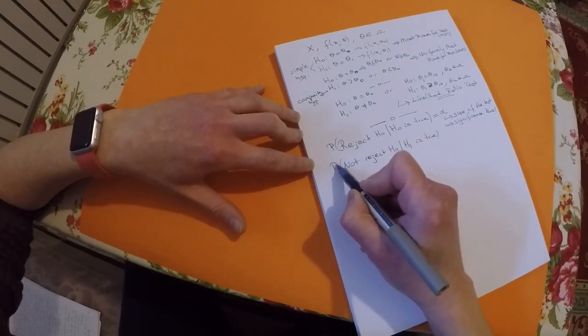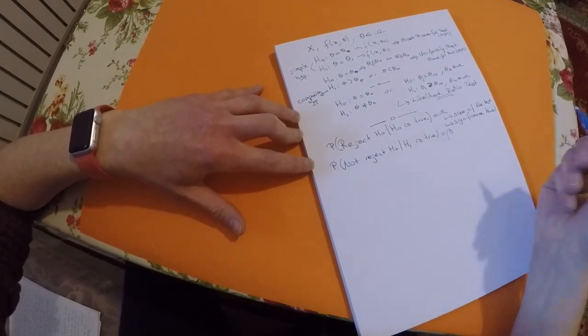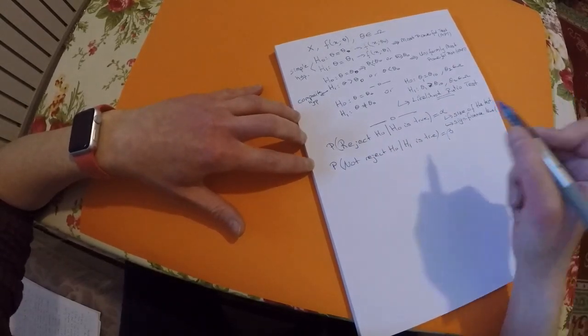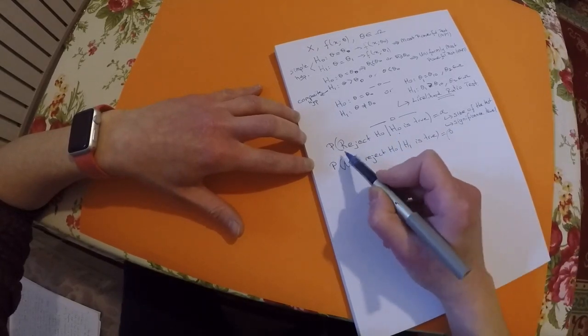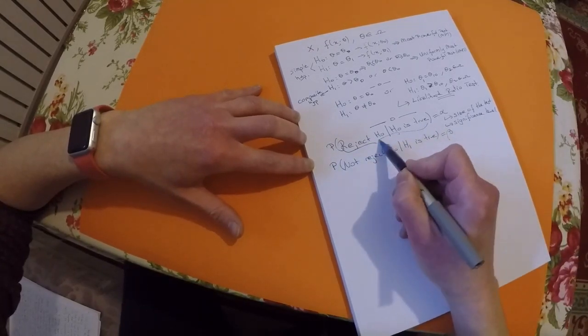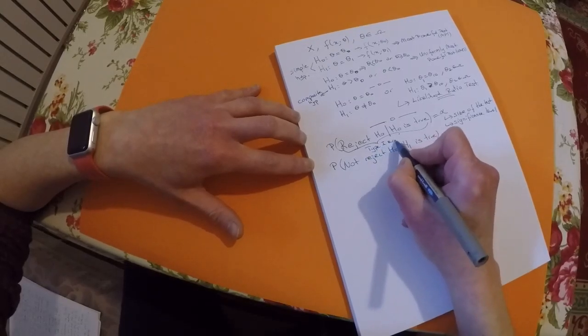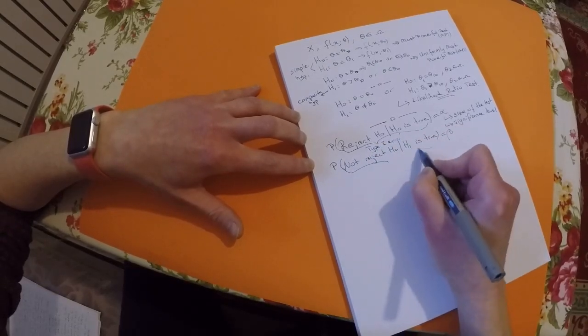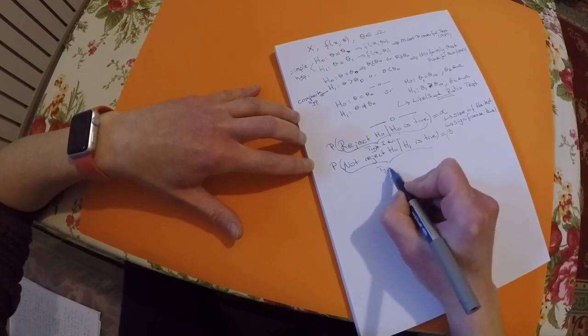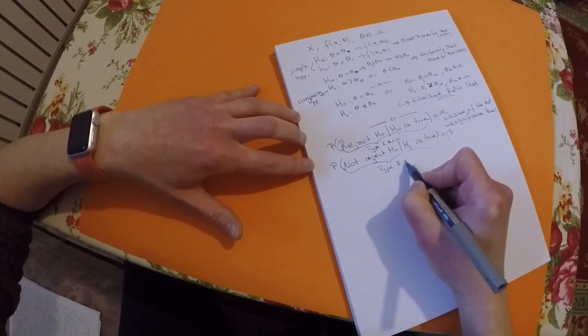The probability of this event is known as beta, the probability of type 2 error. So this is the type 1 error, not the probability but the event itself, and this is our second type of error, type 2 error.